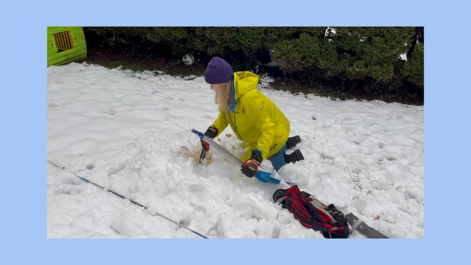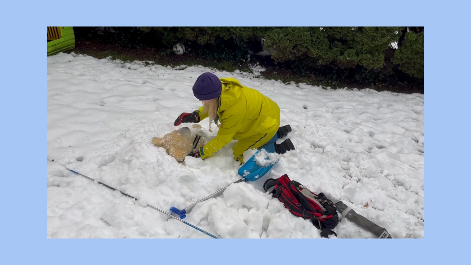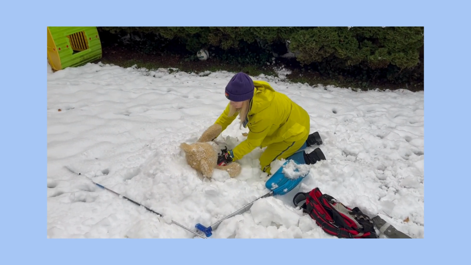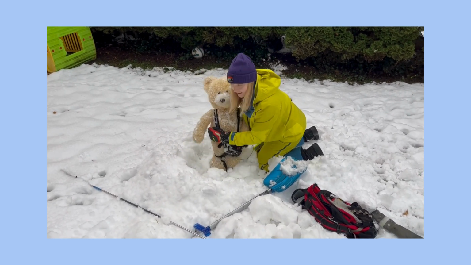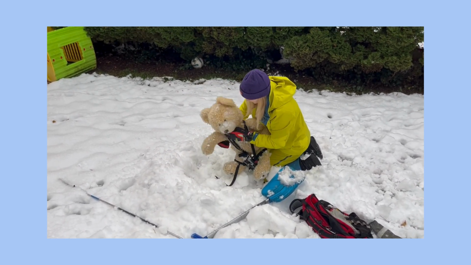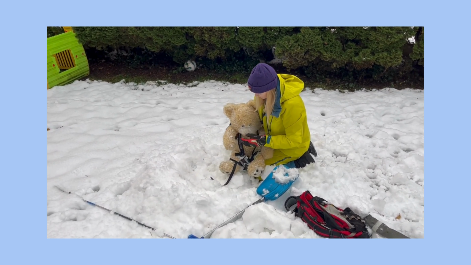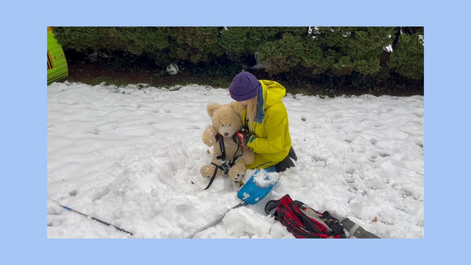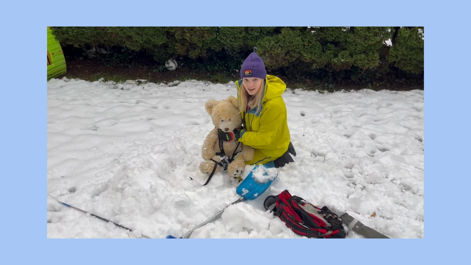Bärli, are you okay? Luckily, we were able to find Bärli and he is okay. It's really important to make sure you dig out. Once you find the person, try to get to their head and their mouth so that they can get air again, because there's no air or little air in the avalanche.